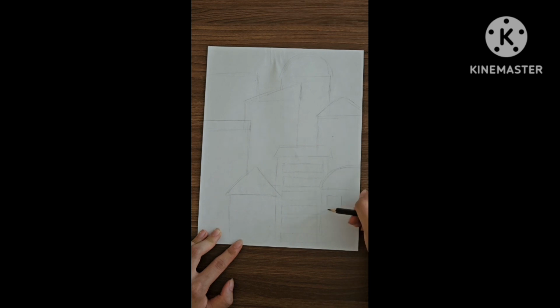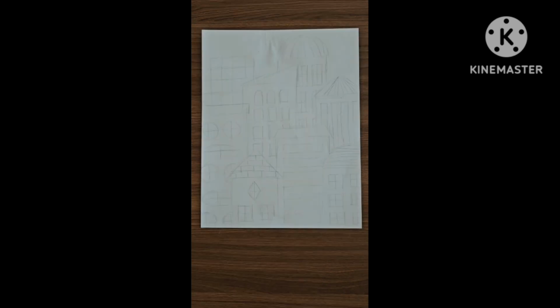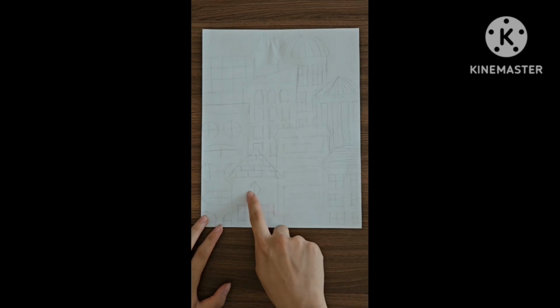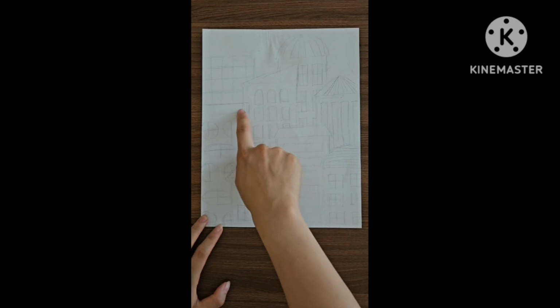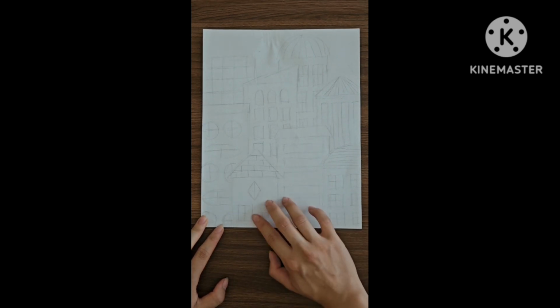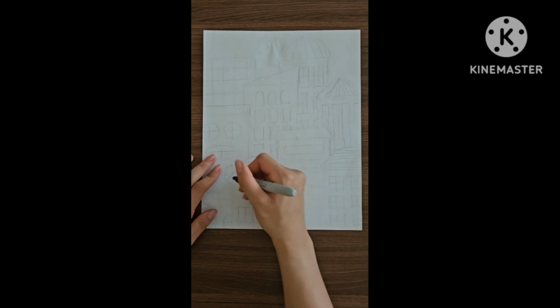And this one, maybe we'll do some square ones with the little window frame. Now my sketch is completed, and you're going to notice that there are a lot of shaky lines and loose edges, which is fine because now we're going to go in with a marker and clean it all up. I'm going to go in nice and neat.